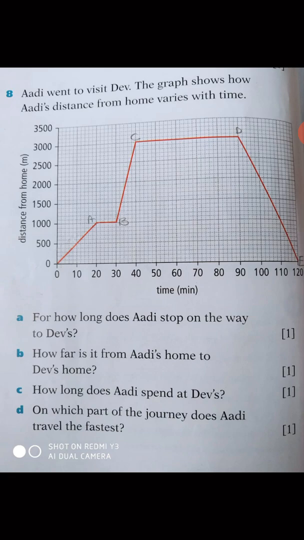Now, whenever the graph line is going upwards, that means Adi is walking very fast. If the graph line becomes flat, that means Adi stopped. And if the graph line is coming down, that means Adi is returning back home. So here, in order to understand the graph, I have labeled a few points as A, B, C, D, E. So question number 8a, how long does Adi stop?